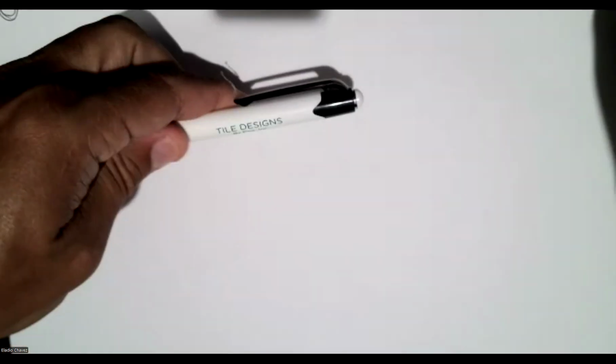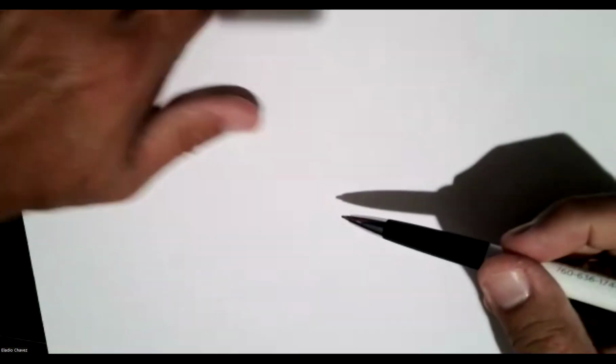I think we can use this ballpoint pen. There's a ballpoint pen, and it's black. I've got this other pen, and this is a generic tile designs. All right, so we're gonna draw two circles. Practice your circles. Yes, I'm using my mouse. All right, putting it on my big screen. There we go.